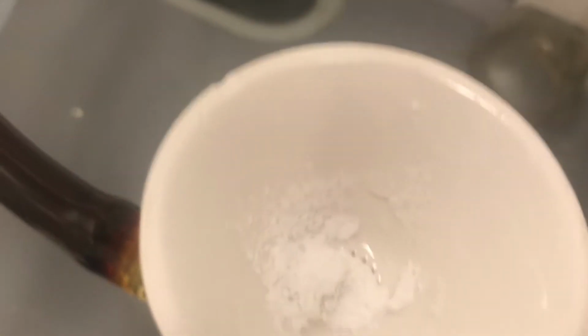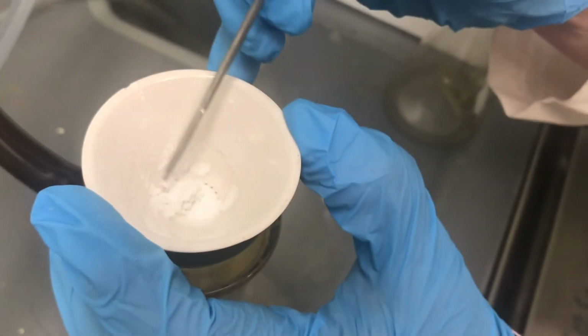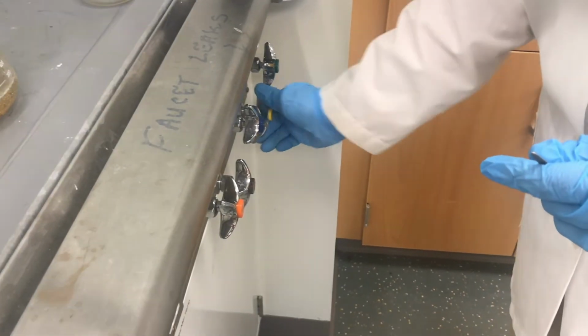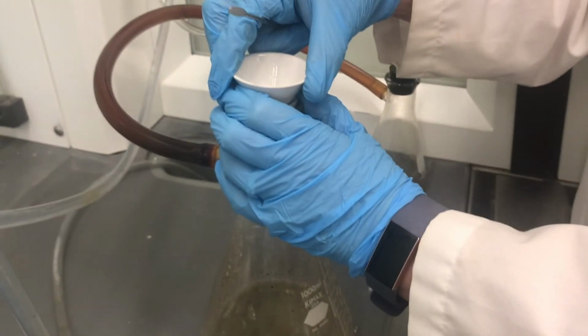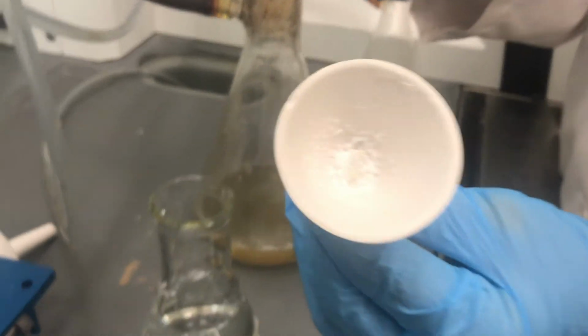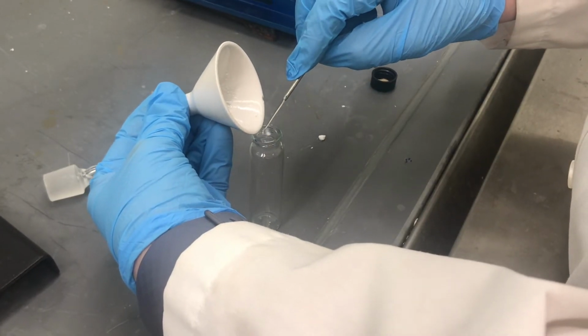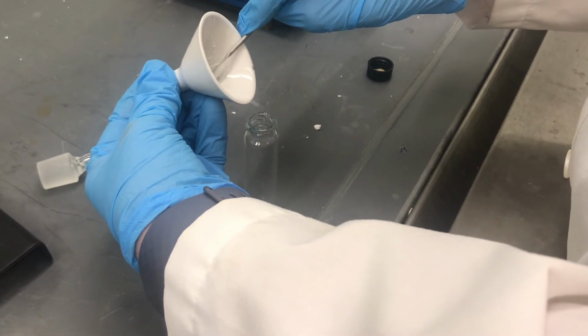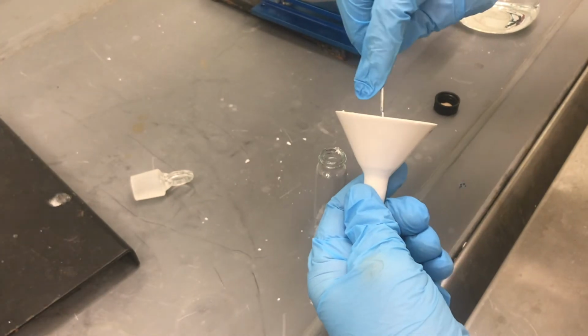Continue to filter, and if I freeze frame here again, you can see I really should have paid more attention. Filter, and then leave it on the vacuum for a couple minutes to try to get the product to dry as much as possible. Turn the vacuum off, and then pull your funnel off. Good. And then try to quantitatively transfer your product into a vial. You have to be patient and try to get every little piece of the product in this step as well.